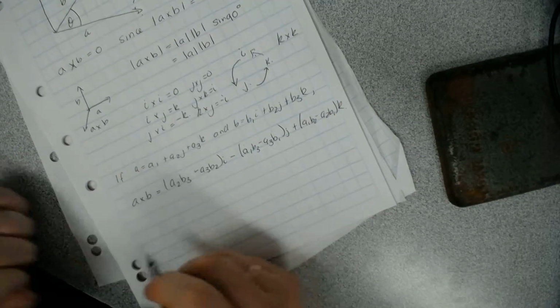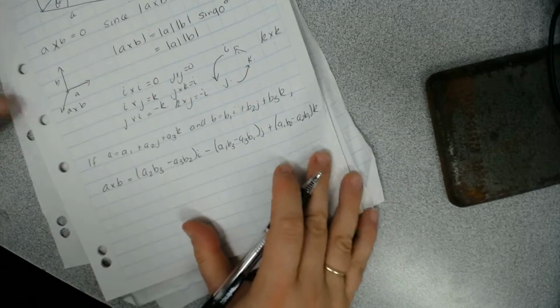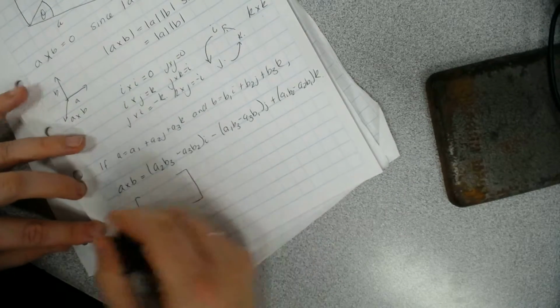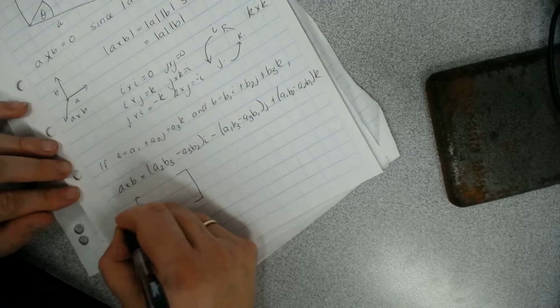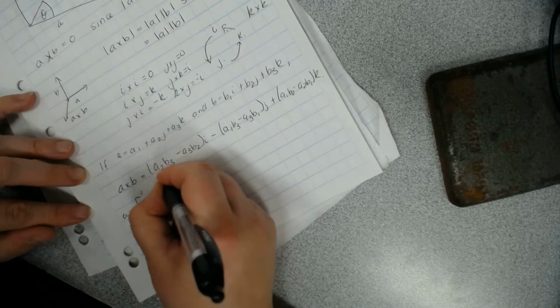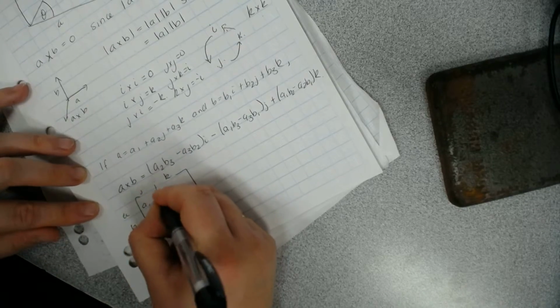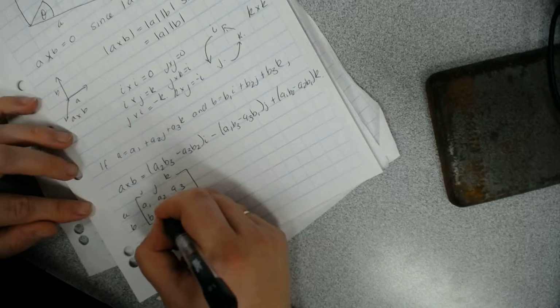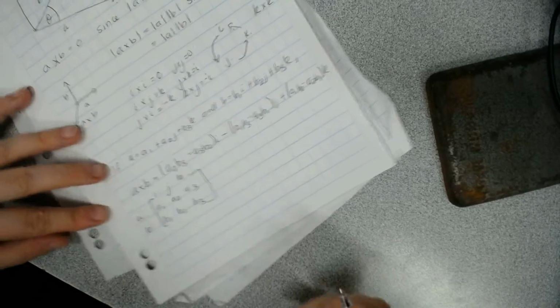Okay, this is a really hard formula to remember, so there is a really easy way. If we have our vectors A and B here, and we have our components i, j, and k, we can have A1, A2, A3, and we can have B1, B2, and B3. So this is how I write it out.